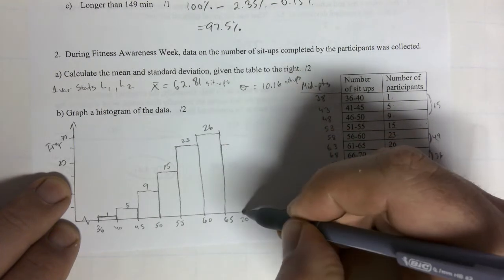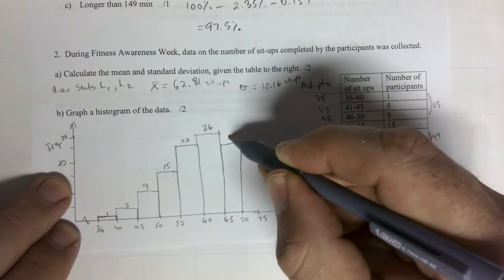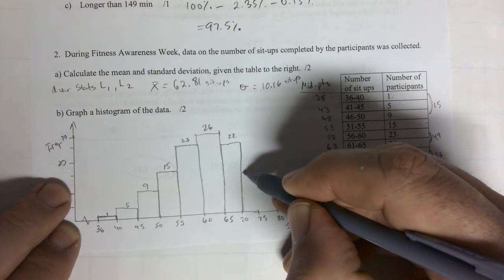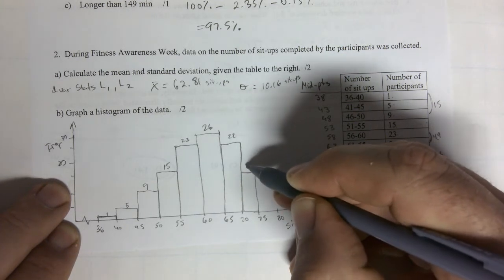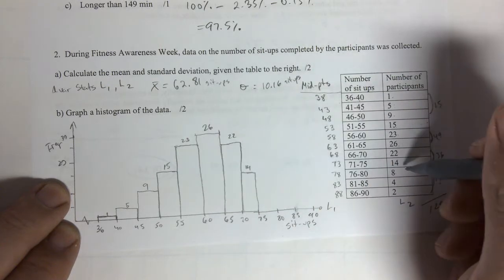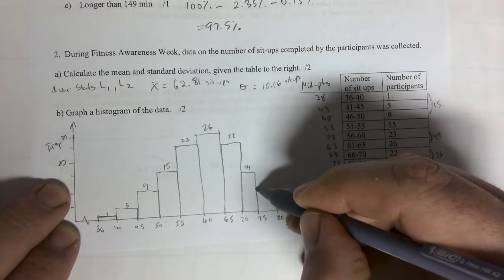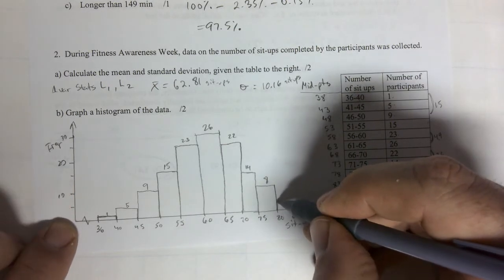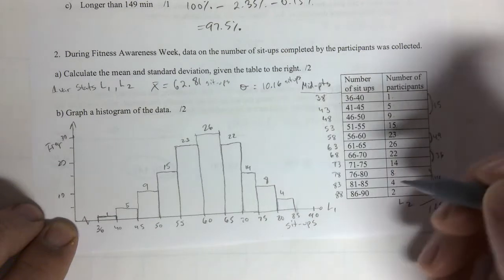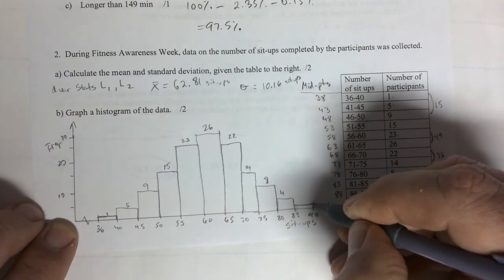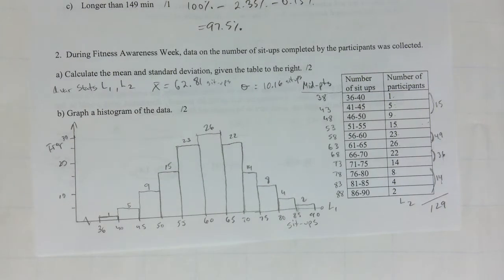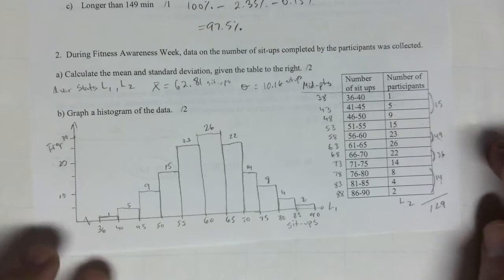Should be a little shorter than the 23 bar. 14, should be a little shorter than the 15 bar, and then you've 8 and 4 and 2. Okay, so there's your histogram, everything labeled, zipper there, and so you got that there.